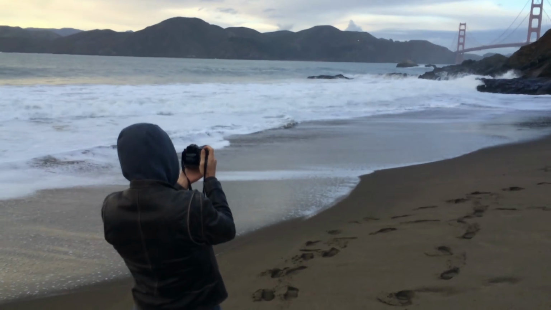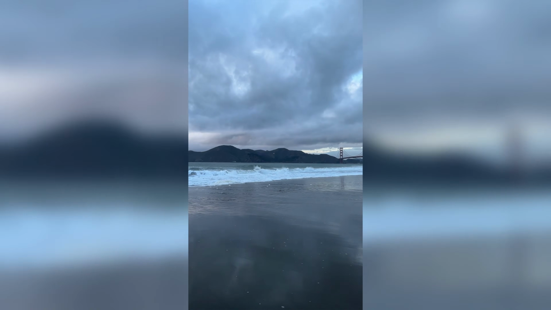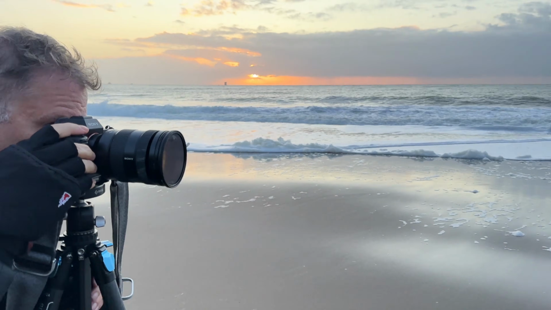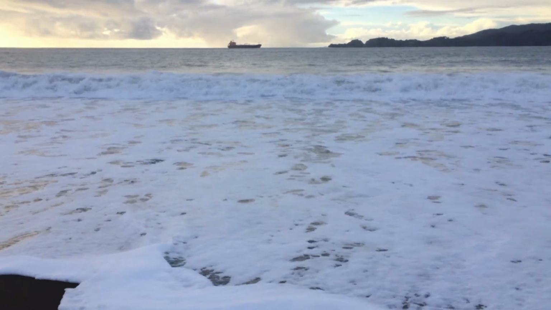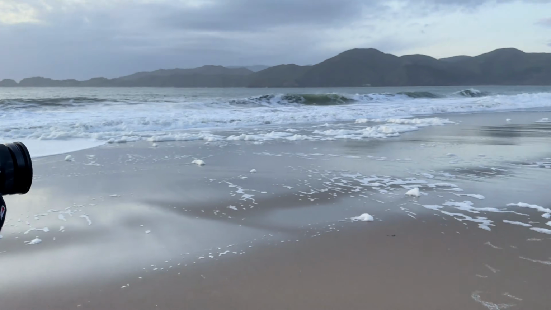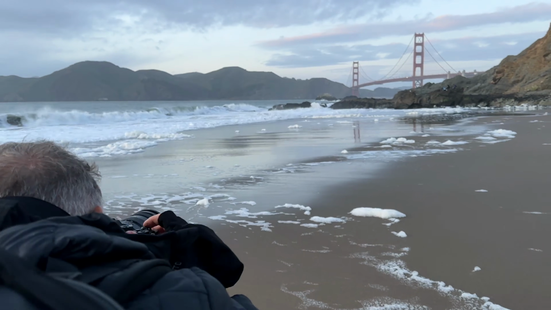I remember it like yesterday. It was so freezing and I was trying to get an iconic shot of the Golden Gate Bridge. I walked toward it on Baker Beach and it was so cold and the wave was so dangerous. It was kind of crazy and I walked toward it to get an iconic shot of the Golden Gate Bridge.